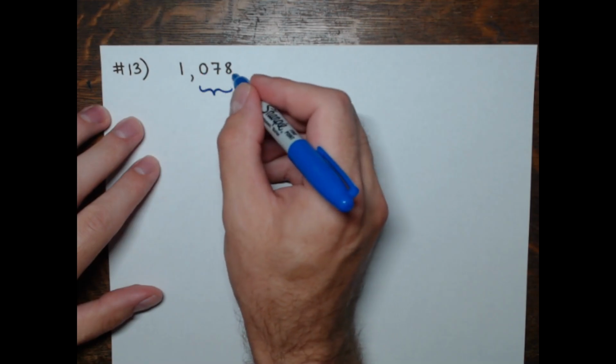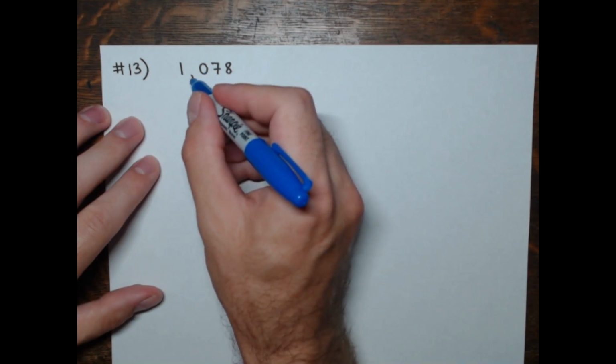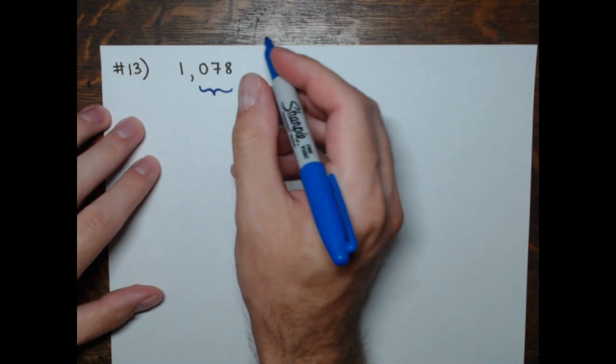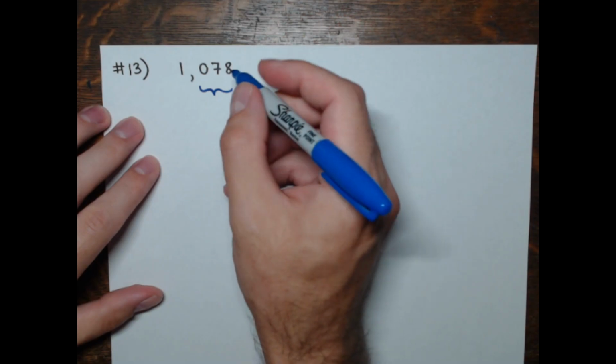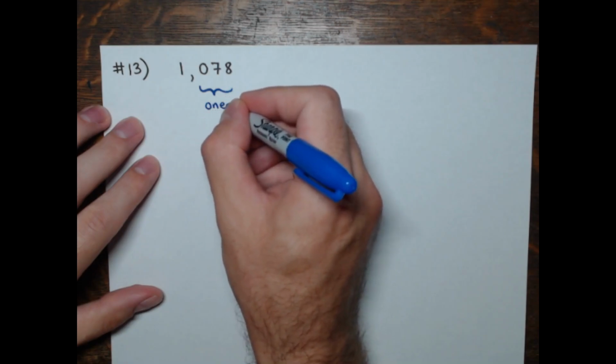starting from the rightmost digits, every 3 digits is separated by a comma, and every 3 digits is referred to as a period. The first 3 digits are the ones period.